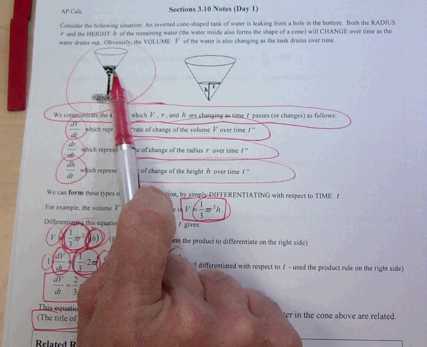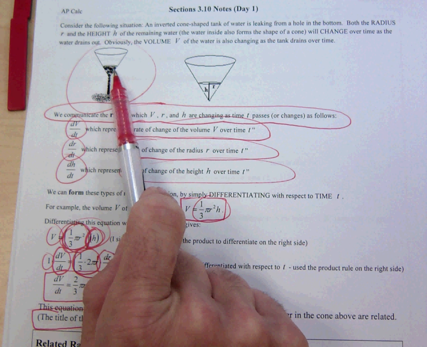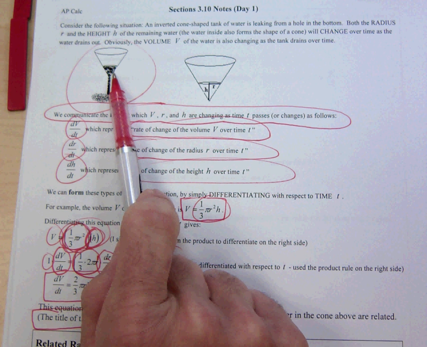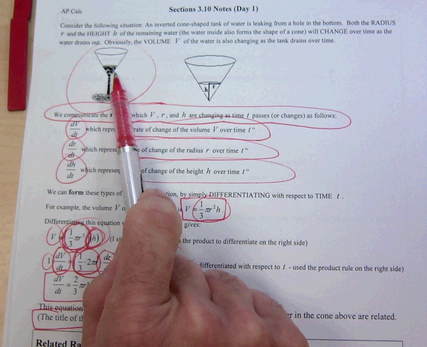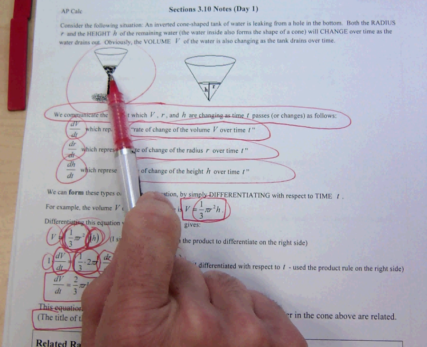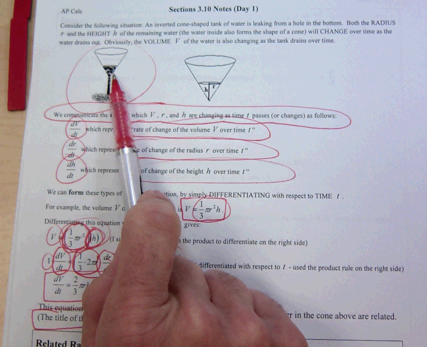As the water leaks out, everything's changing, but what's getting bigger, what's getting smaller? Is the radius getting smaller or bigger? Smaller. So you would expect a negative rate of change, wouldn't you, for R? Is the height of the water getting smaller or bigger? Smaller, right? So h is decreasing, so you'd, again, expect a negative rate of change for dh/dt.